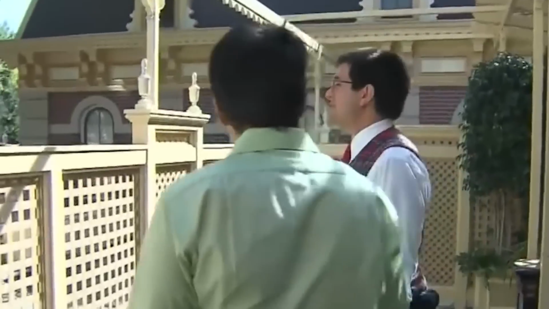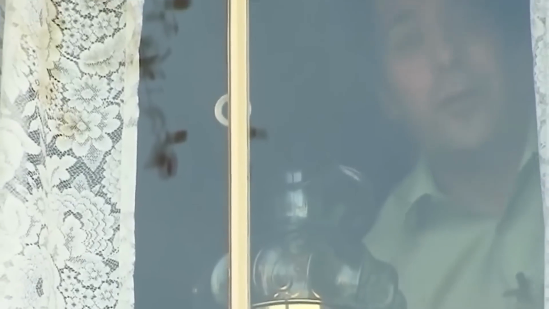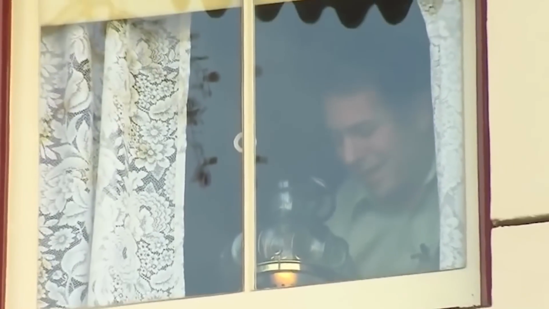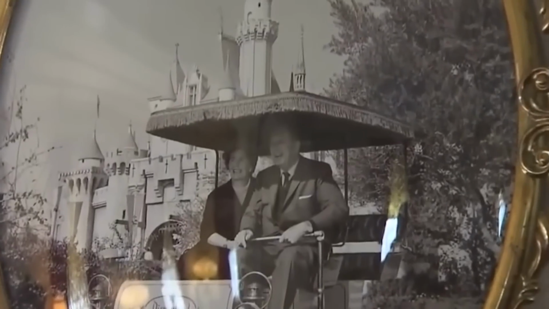visitors. He would alert the staff of his presence by placing a lamp in the window. Today, that lamp is still lit every day to symbolize the eternal presence of Walt Disney's spirit in this magical place.